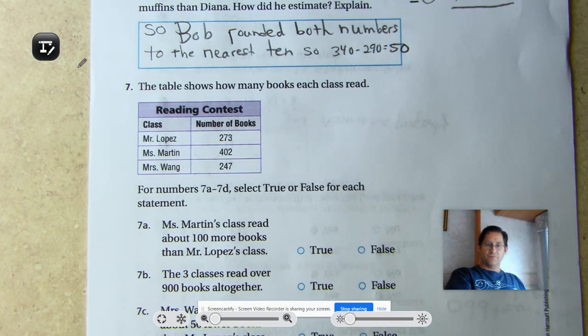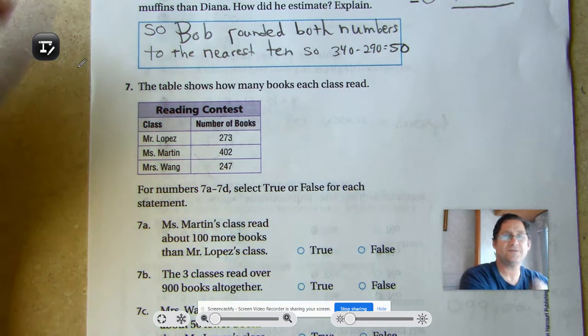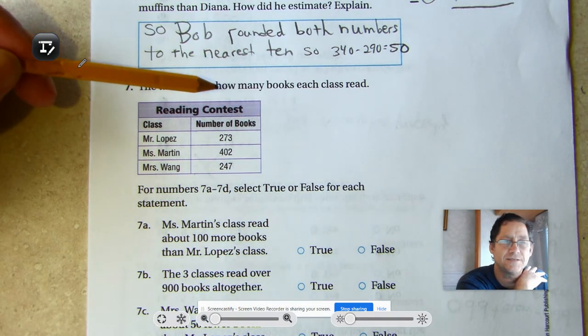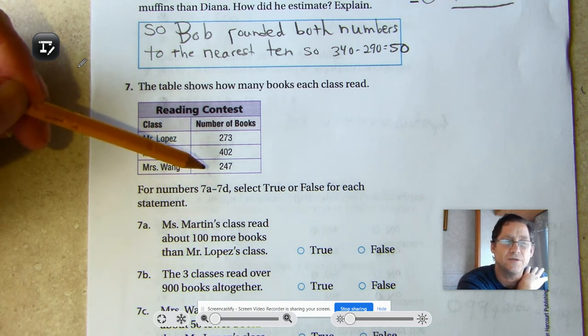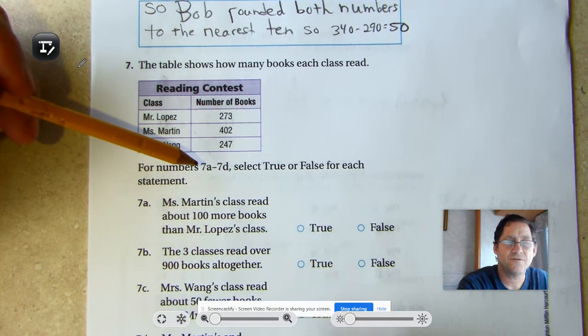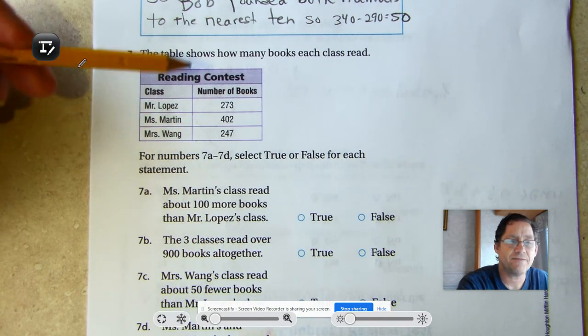The table shows how many books each class read. Mr. Lopez's class read 273 books. Miss Martin's class read 402 books, and Mrs. Wang's class read 247 books. For numbers 7A through 7D, select true or false for each statement.